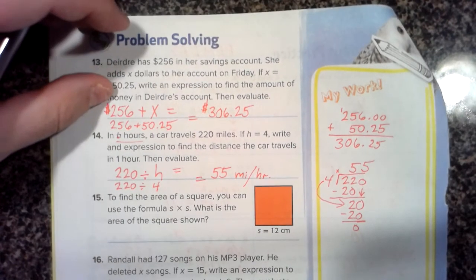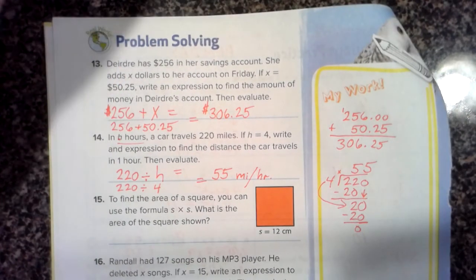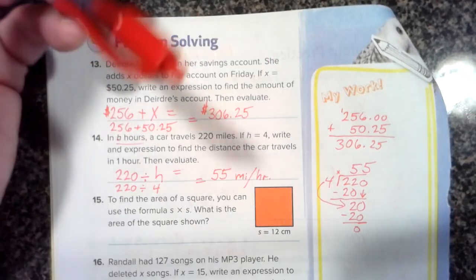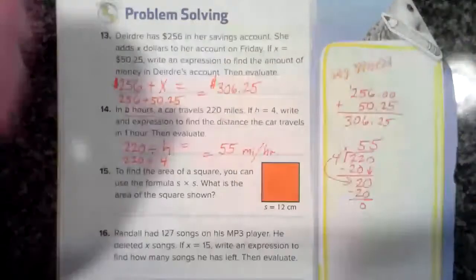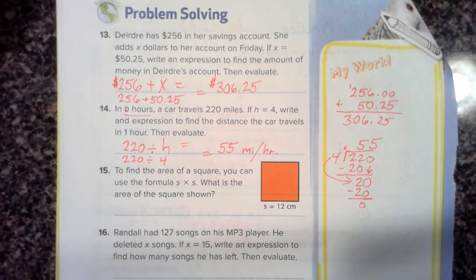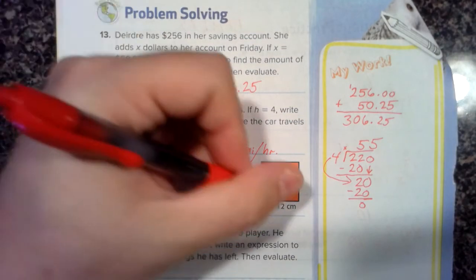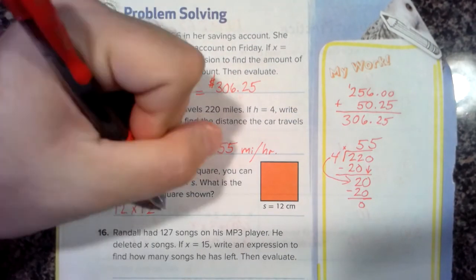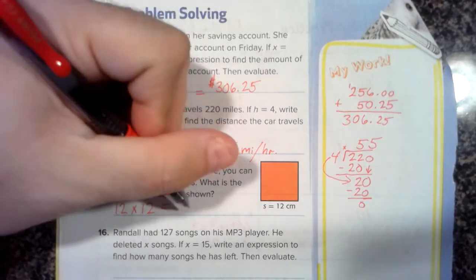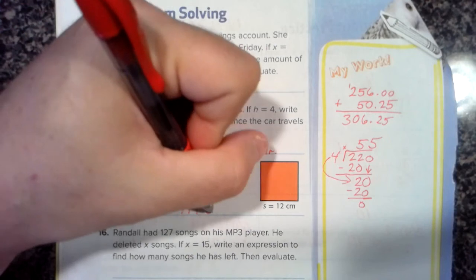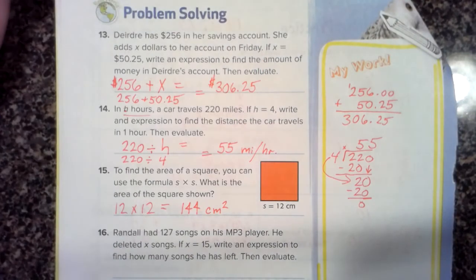To find the area of a square, you can use the formula S times S, because a square, remember, all the sides are the same. So all we have to do is multiply one side by the other side to get the area of it. It says here, what is the area of the square shown? Well, if S equals 12, we just have 12 times 12, right? And if you know your 12s, you know that equals 144. And that's centimeters squared.